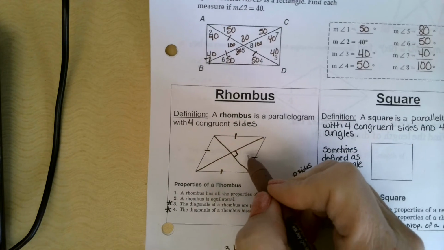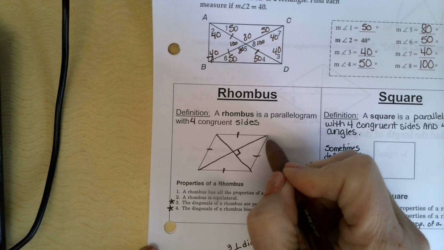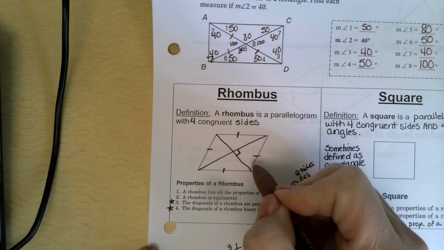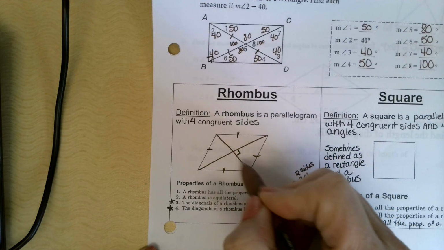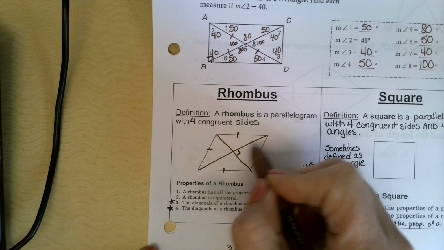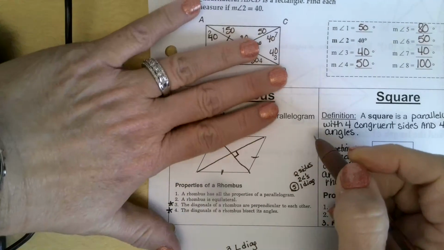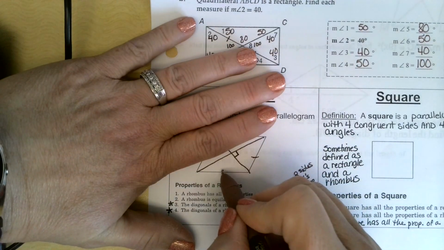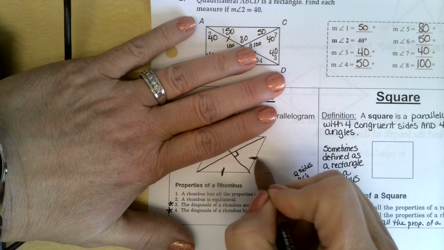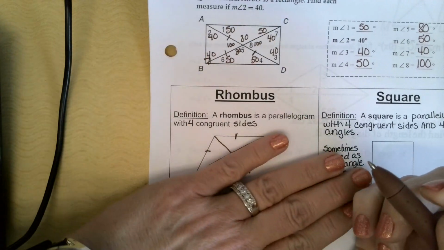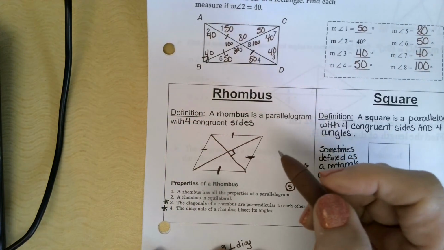You can use Pythagorean theorem. If I gave you a side, if I told you this was 10 and I gave you another side, you could find the missing side using the Pythagorean theorem. And there is an isosceles triangle here. Notice isosceles triangle, the big triangle. Isosceles triangle, and so on.